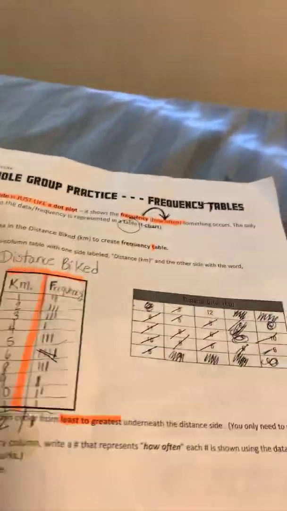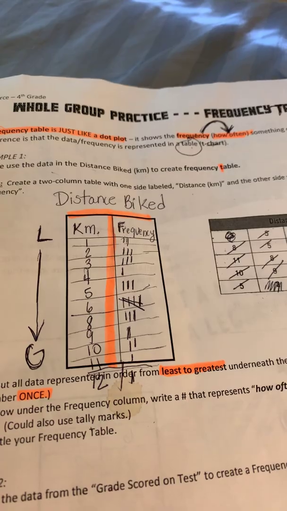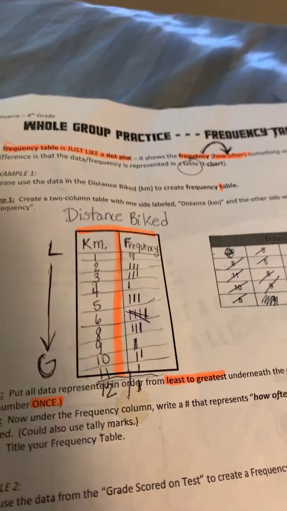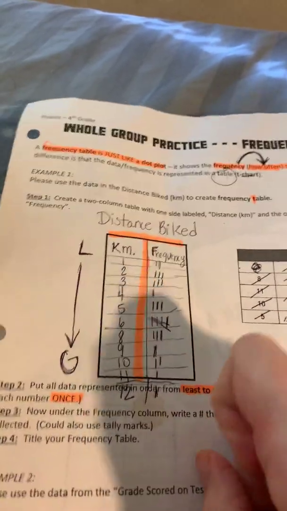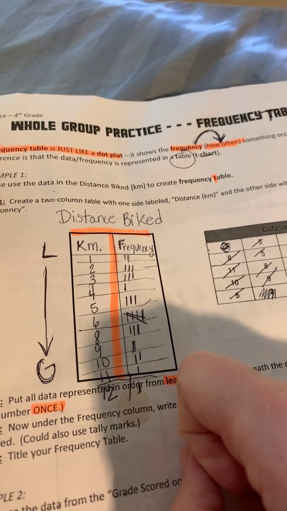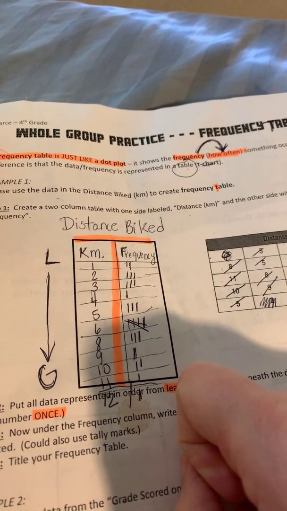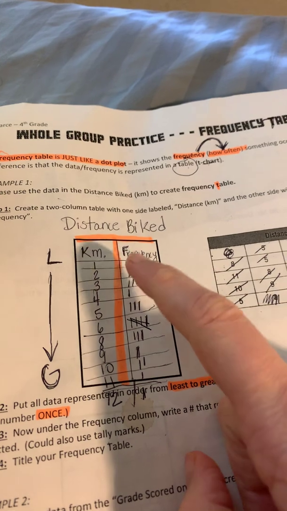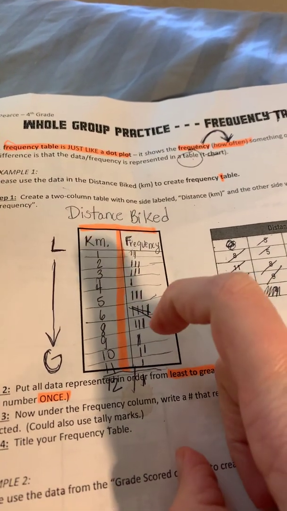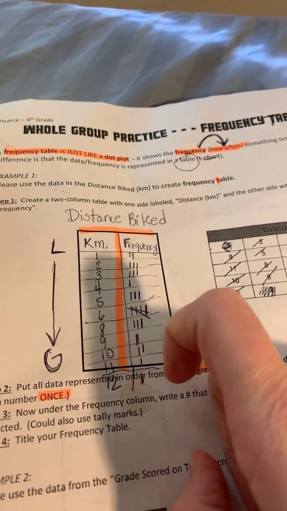All right, so I'm going to see if I can trick you up. I'm going to just ask you a couple of questions. Which distance was biked most frequently? 6 kilometers, very good. It has the most marks. Which distance was biked least frequently? Yep, 4 kilometers, 9 kilometers, 11 kilometers.